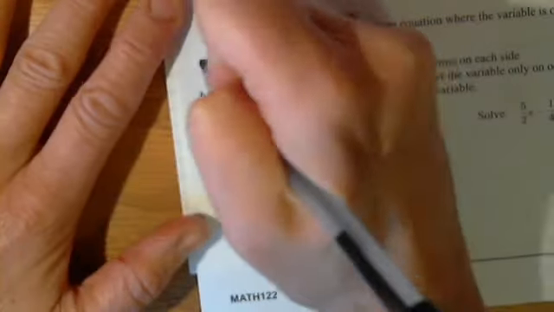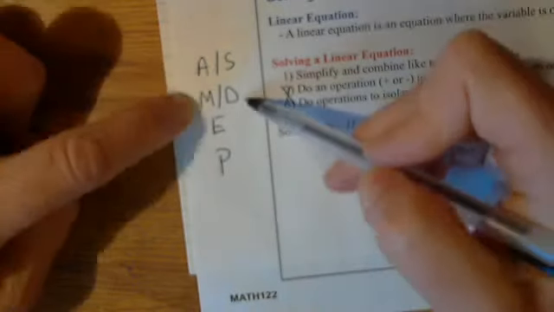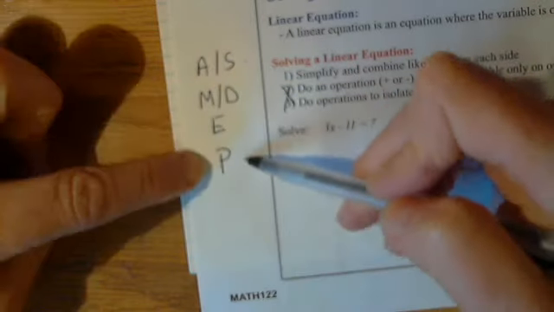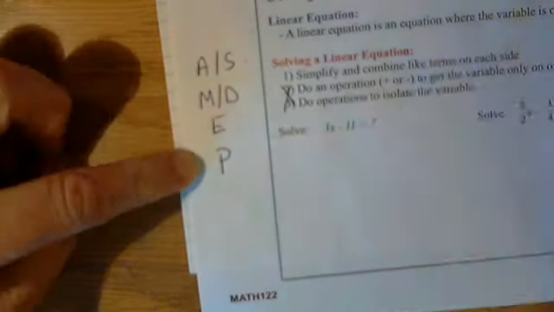So if we look at the order of operations backwards: parentheses, exponents, multiplication or division, whichever comes first, and addition or subtraction. This is the order of operations now in reverse. So as we look at an equation, we're going to undo any addition or subtraction first, then any multiplication or division, then any exponents, and finally any parentheses. So order of operations backwards.